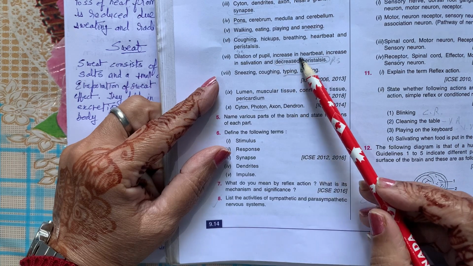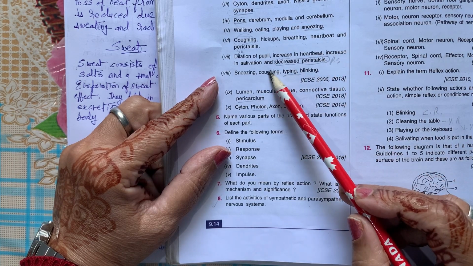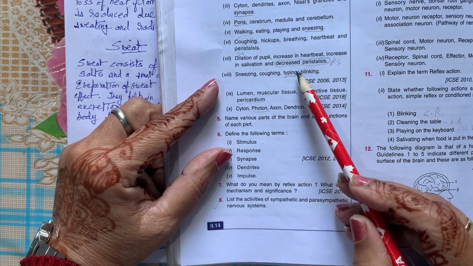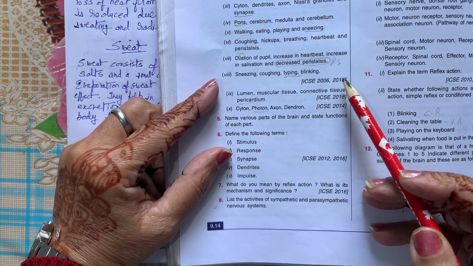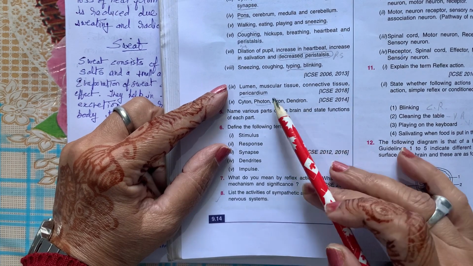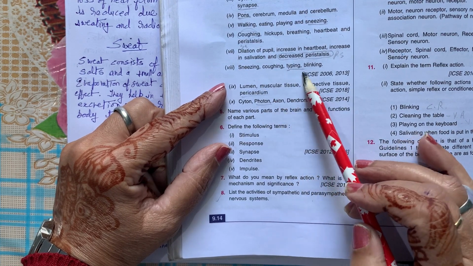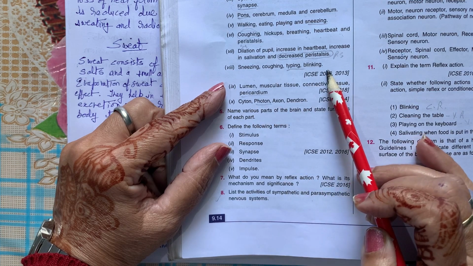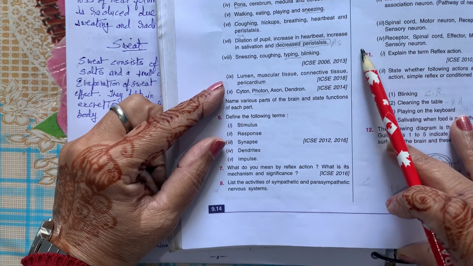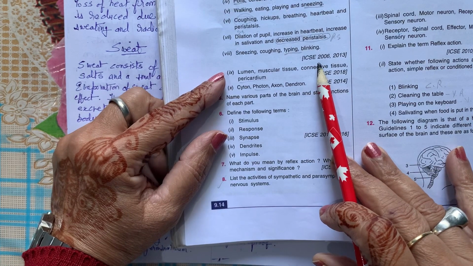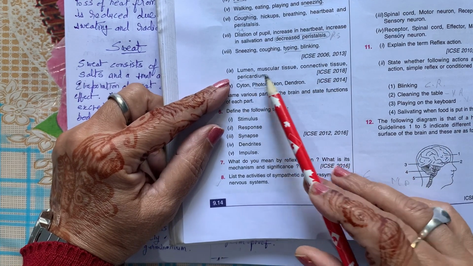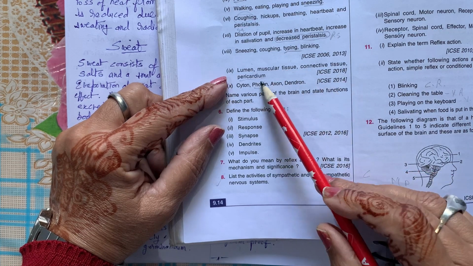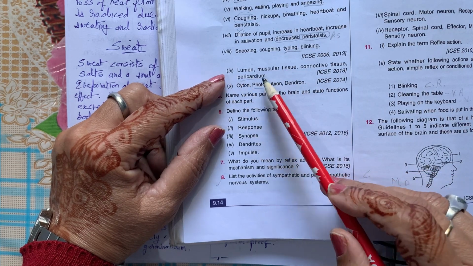Dilation of pupil, increase in heartbeat, increase in salivation are all sympathetic autonomic system, whereas decreased peristalsis is the parasympathetic system. Sneezing, coughing, typing, blinking: typing is the learned reflex; the others are inborn, unconditioned reflexes. Lumen, muscular tissue, connective tissue, pericardium: they are all connected to the pericardium that belongs to the heart.